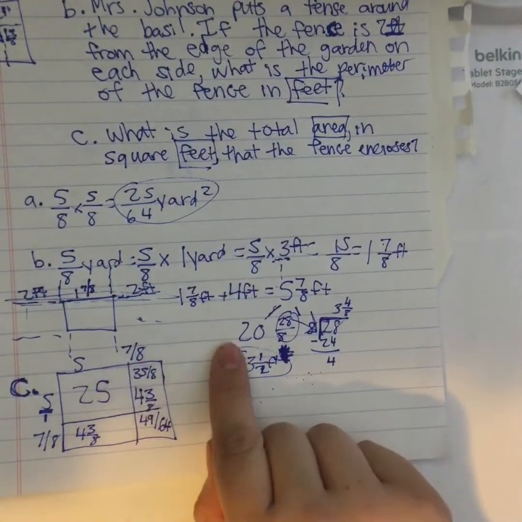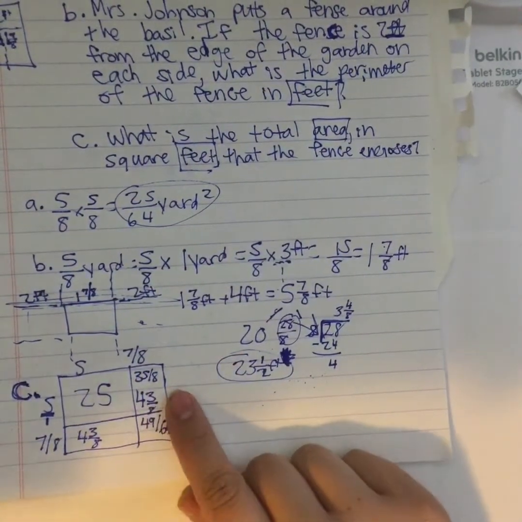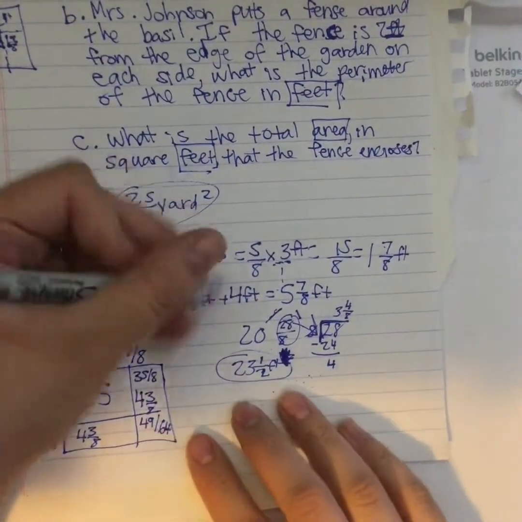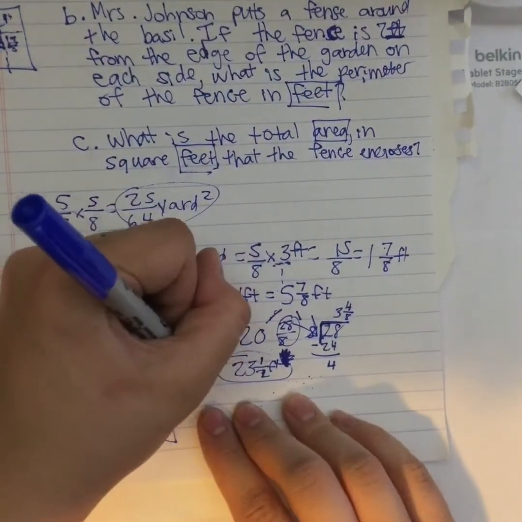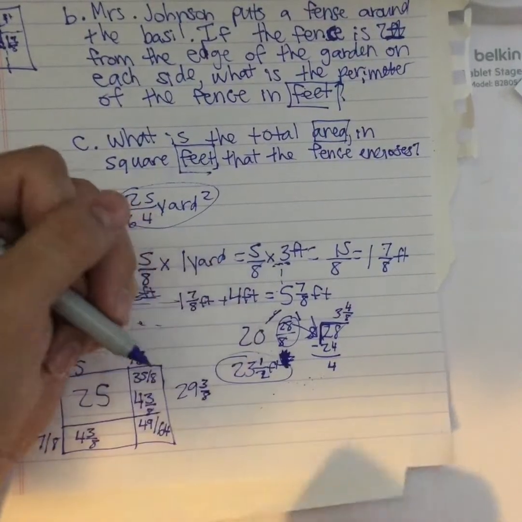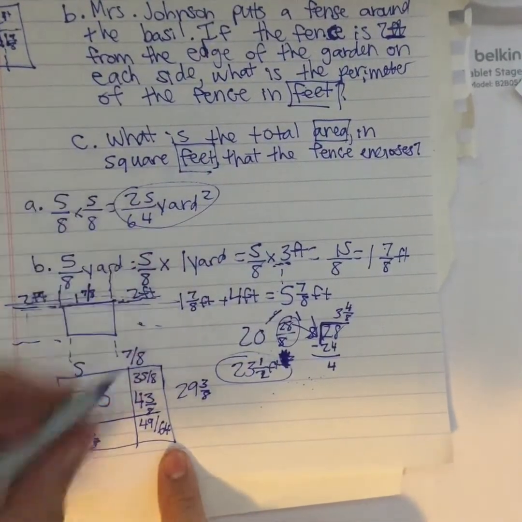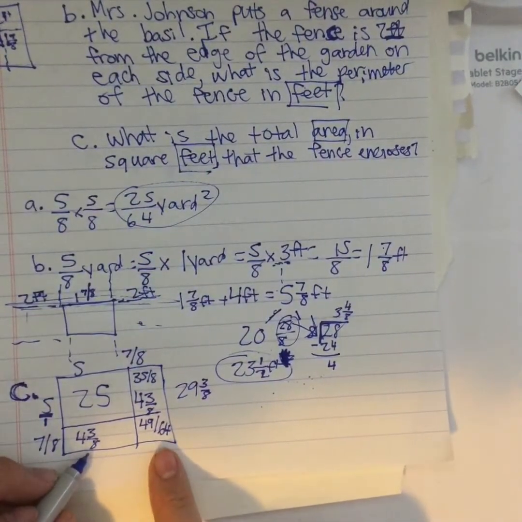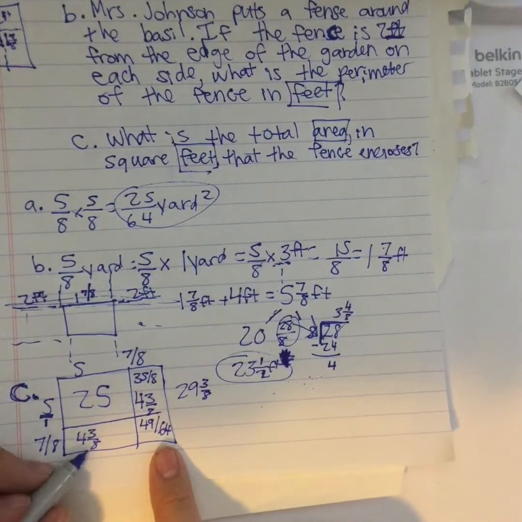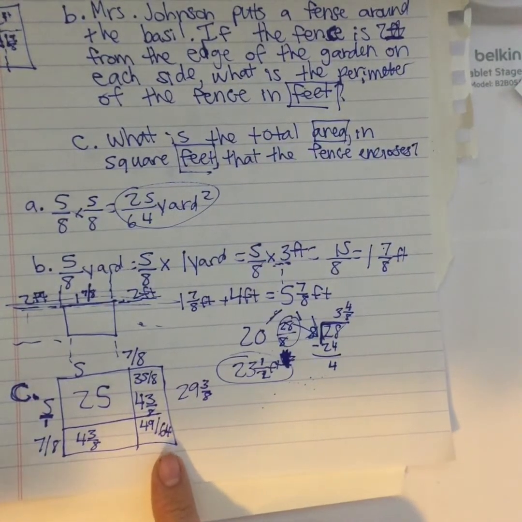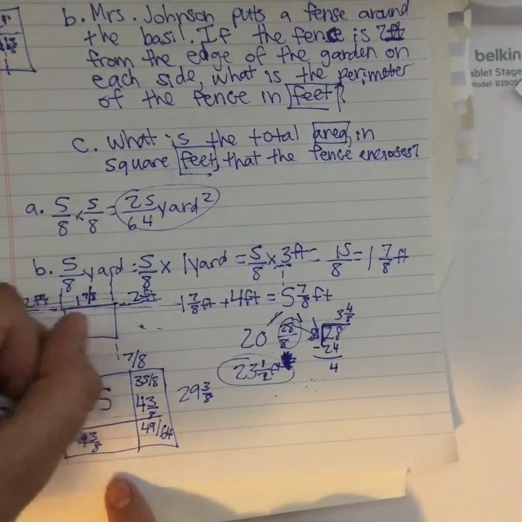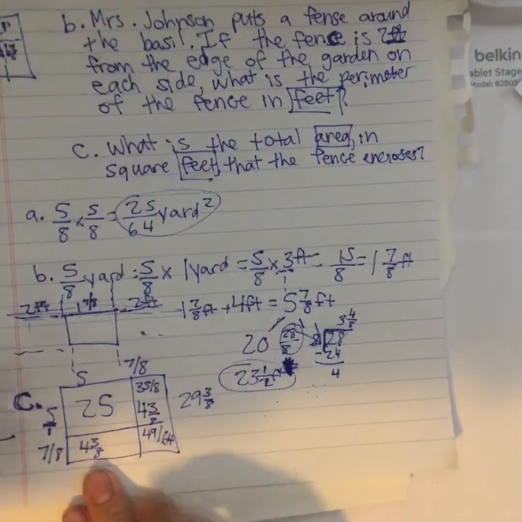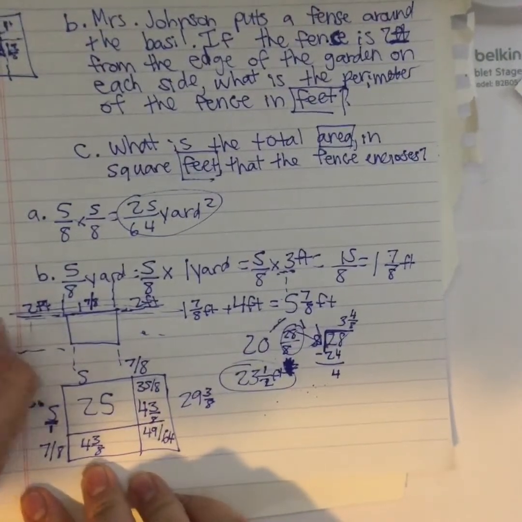If we add these up, the partial products on the top, we get 29 and 3/8. Adding the bottom ones up, I notice that my denominators are completely different. So what I would end up doing is using my tree, doing 8 and 64.